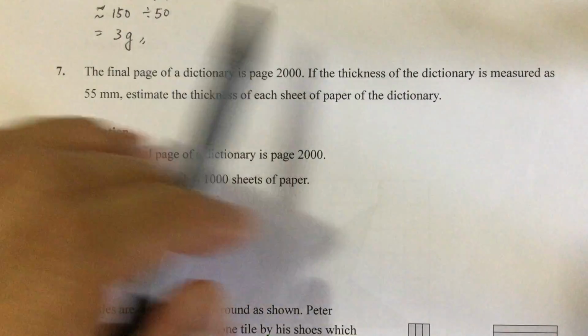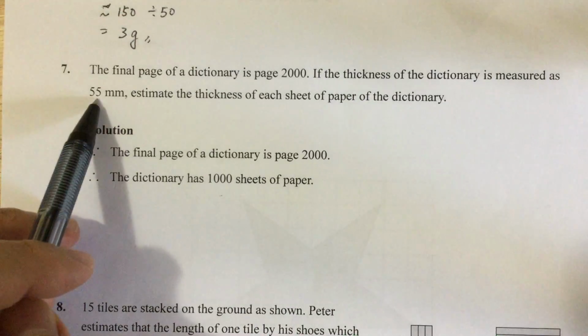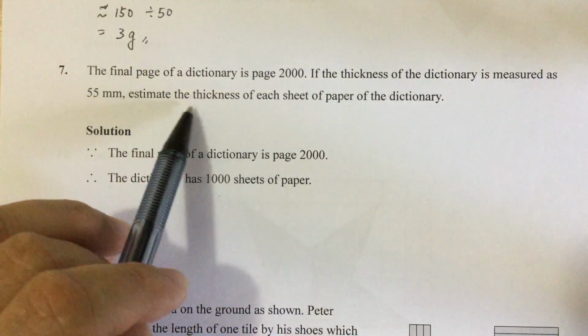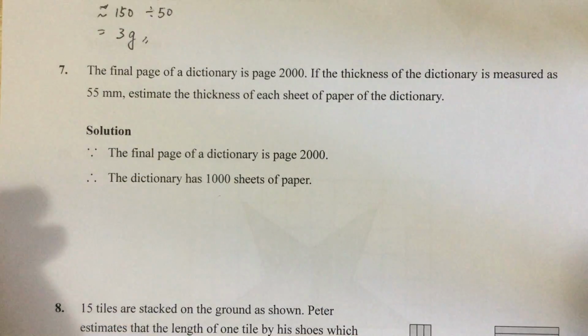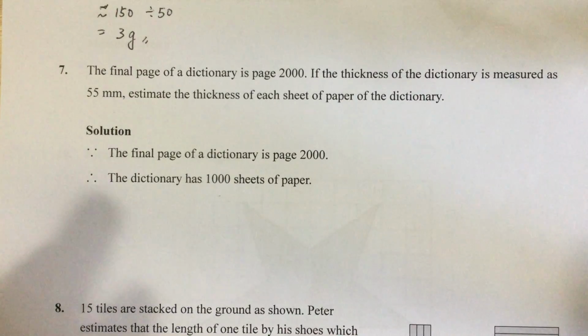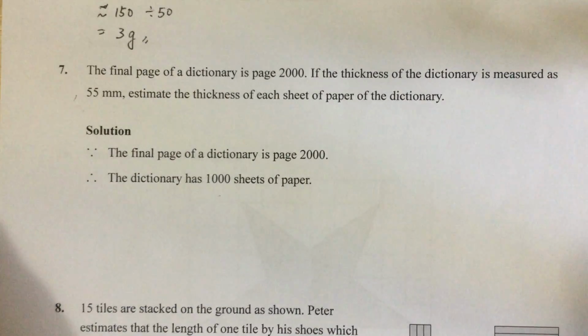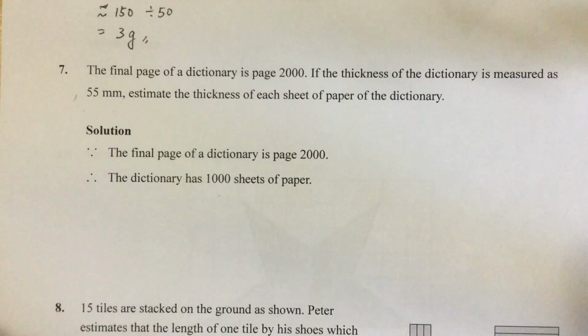So this time, if the thickness of the dictionary is measured as 55 mm, can you tell me the thickness of each paper? The suggestion for you all is that I will not choose 55 as the answer. So which number are you going to choose?